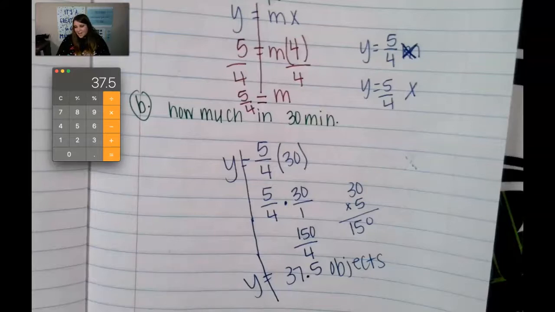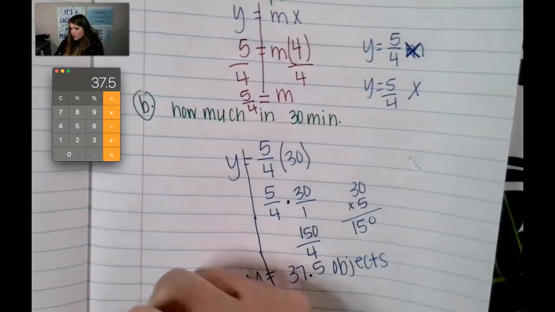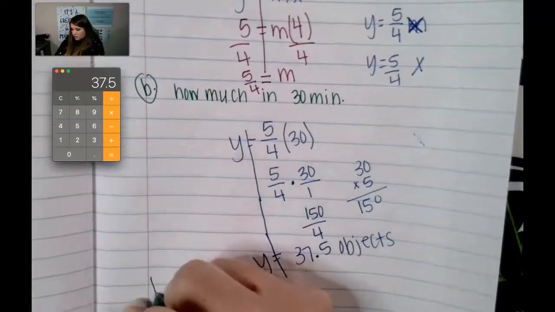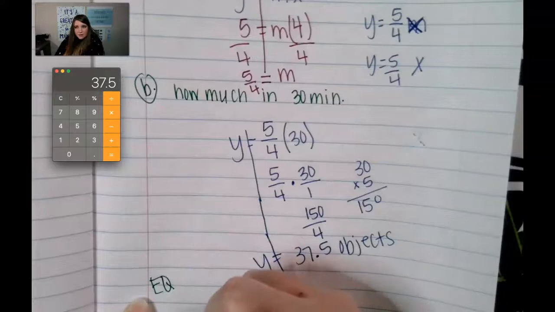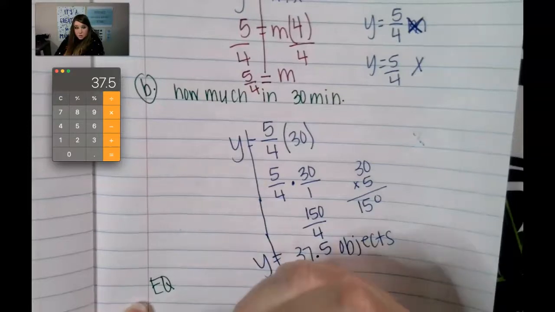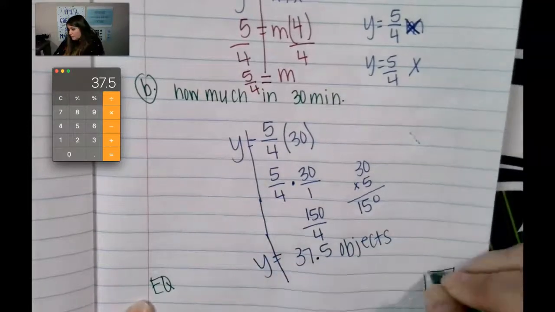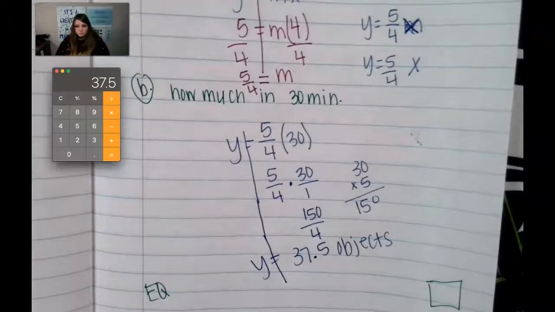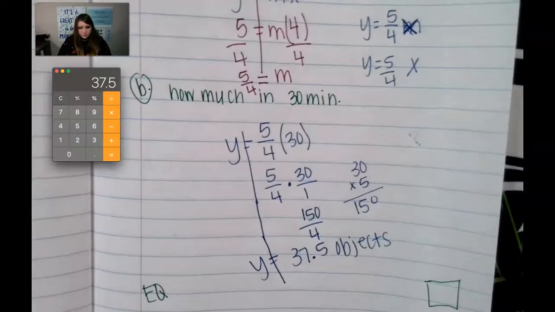All right, go ahead and answer your essential question. How do we write an equation with a constant of proportionality? And how do we use that equation? And then put your level of understanding out to this side.